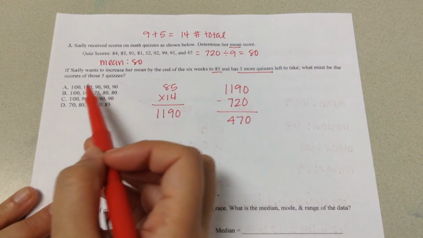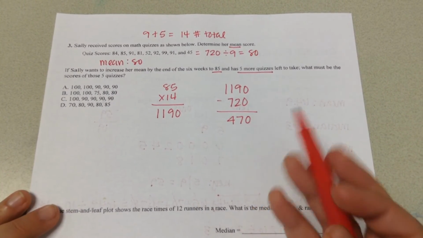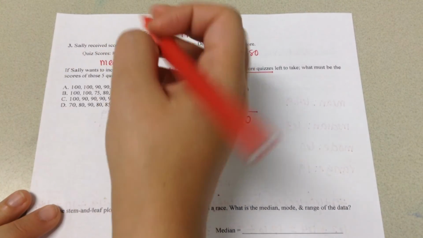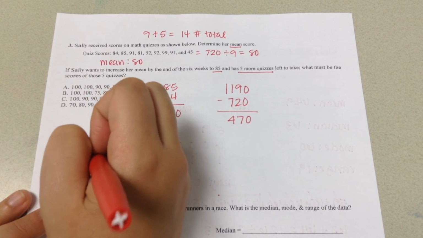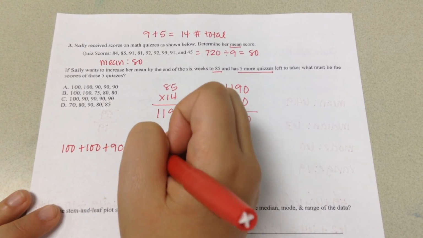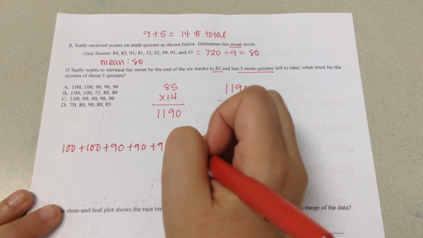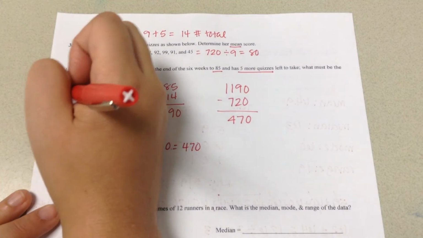So I need to know which of these numbers is going to add up to 470. So I'm going to start with letter A. If I add 100 plus 100 plus 90 plus 90 plus 90, I get 470. So that's your answer.